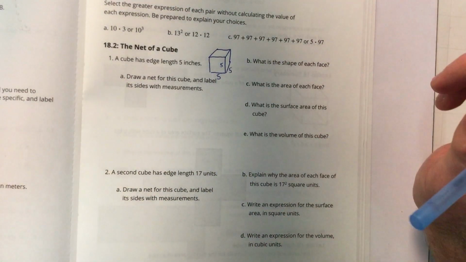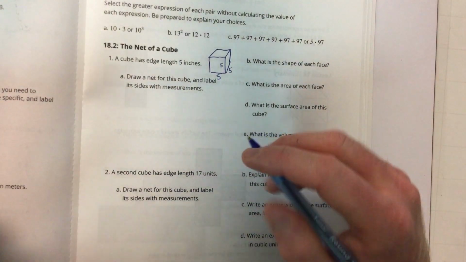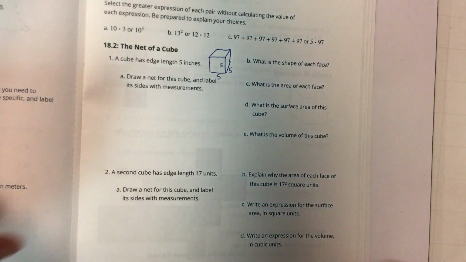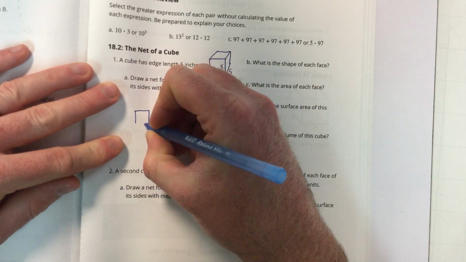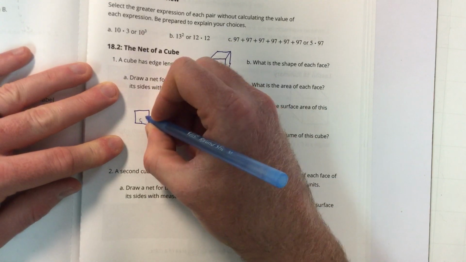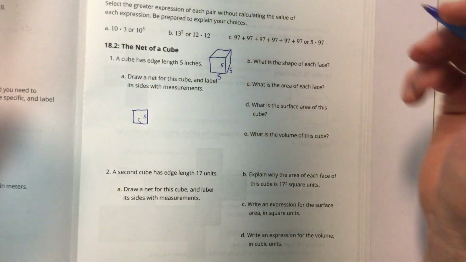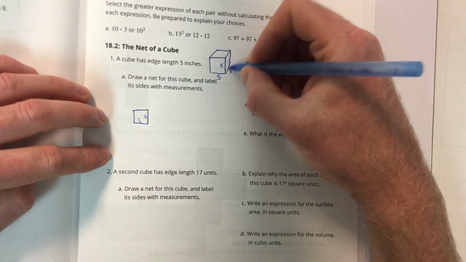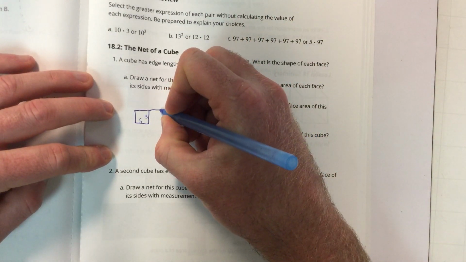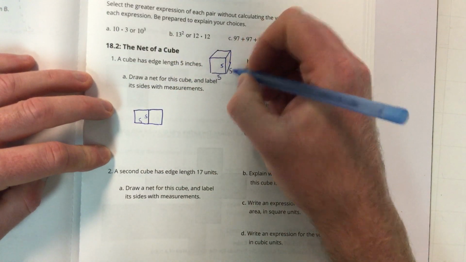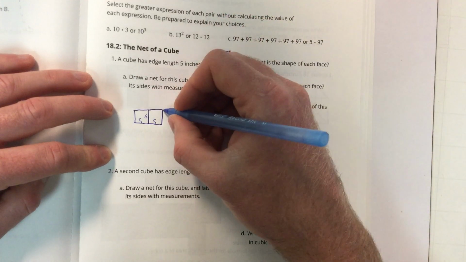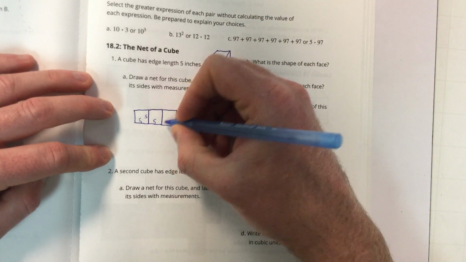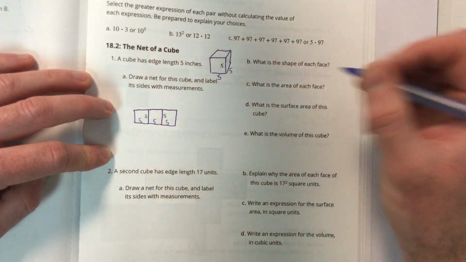All right, it says draw a net for this cube and label its sides with measurements. When I draw the net, I always start with the base or the bottom of my shape. So I'm going to start with the bottom, and that bottom is 5 by 5. What I do from here really doesn't matter, but I like to go to the right side next. I'm going to fold down this side of my cube. It's also 5 by 5. I'm then going to take the top and flip that over. The top is also 5 by 5.